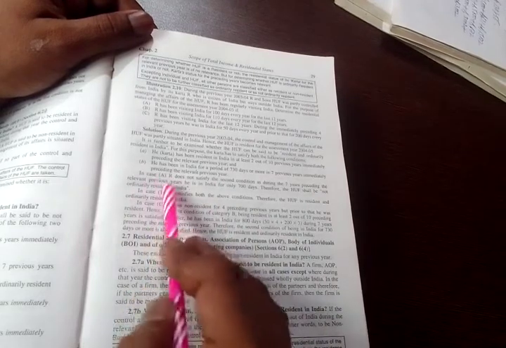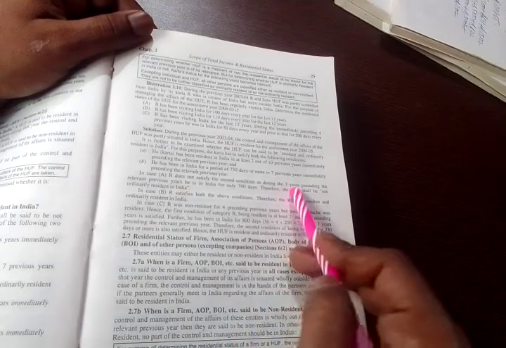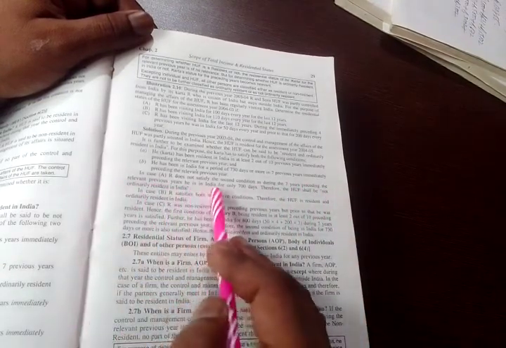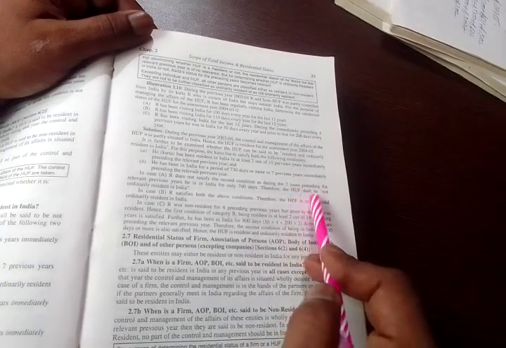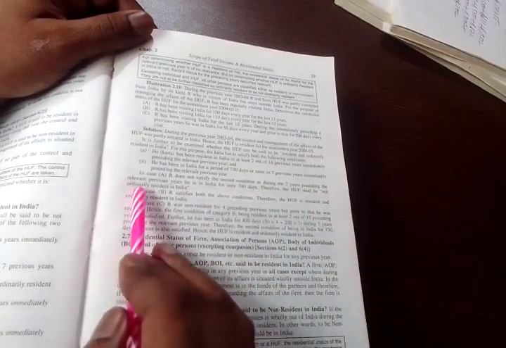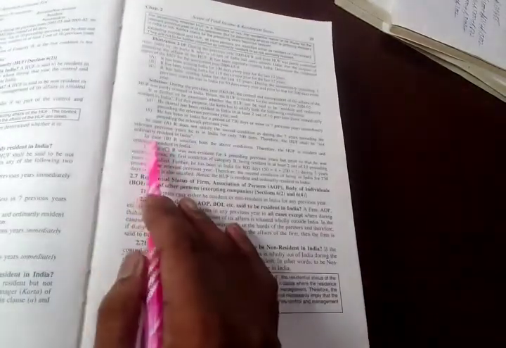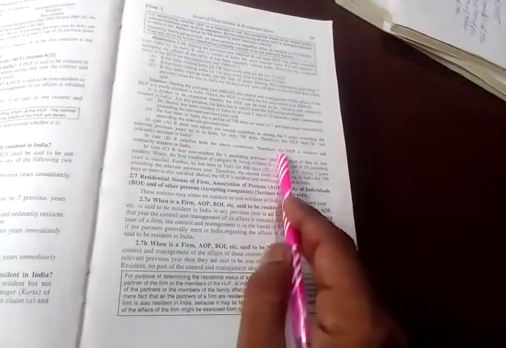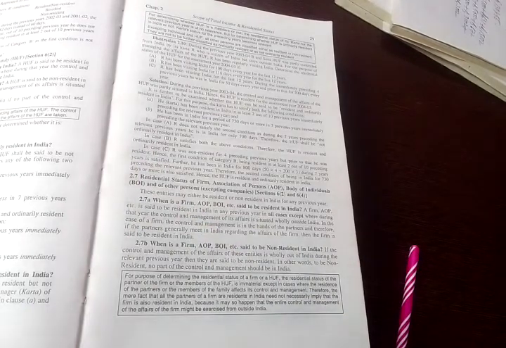In case A, R does not satisfy the second condition, as during the 7 years preceding the relevant previous year, he is in India for only 700 days. He comes for 100 days, so over 7 years it will be 700 days. Therefore, the HUF shall be not ordinarily resident in India. In case B, R satisfies both the above conditions. Therefore, the HUF is resident and ordinarily resident in India.